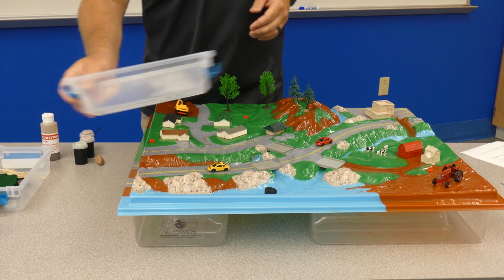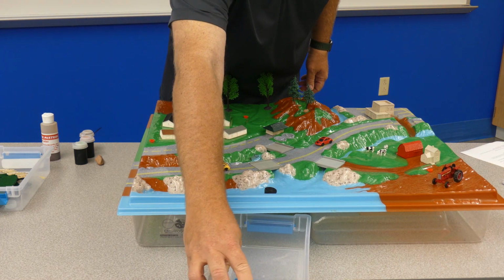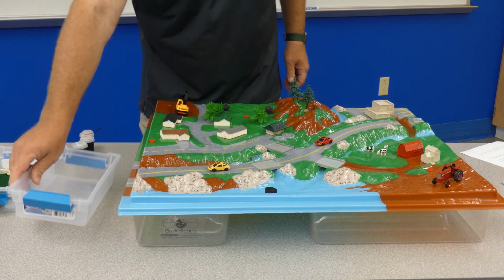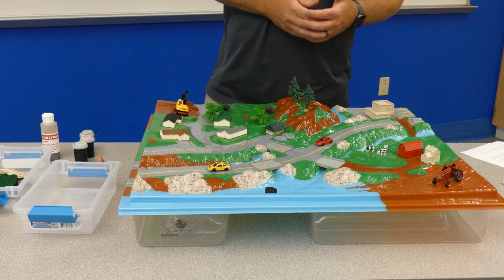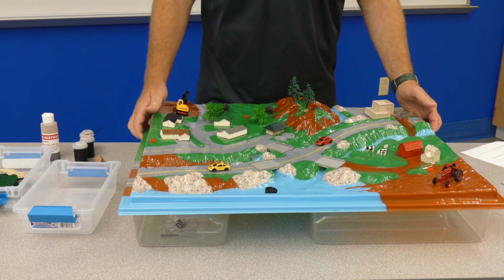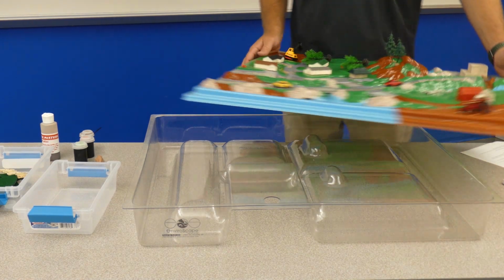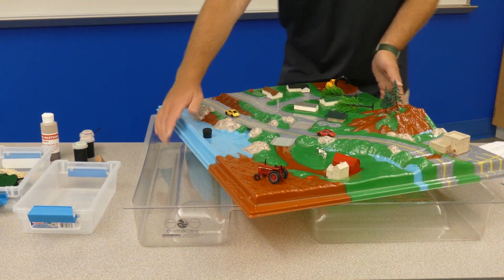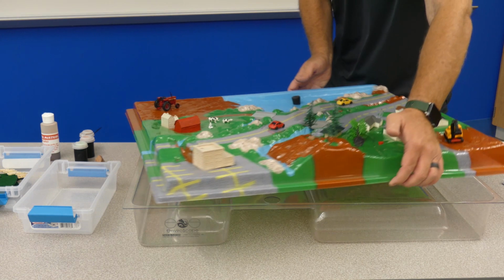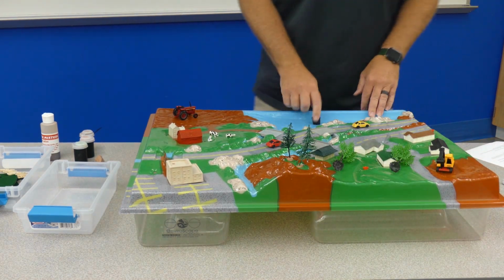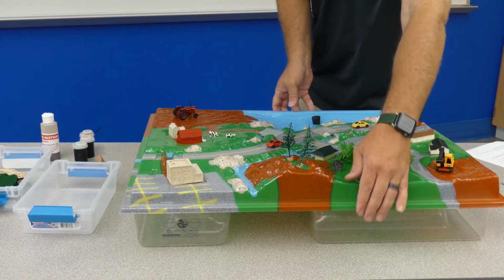One option is to put this tray under here so that it collects the water. You can also turn the model backwards, turn it around so that it fits this direction, and then you can actually drain your water right into the model.